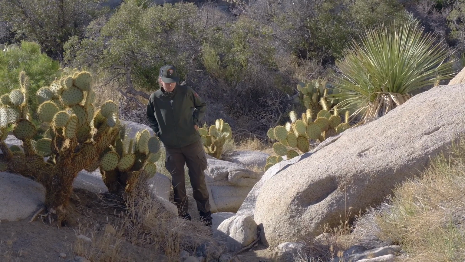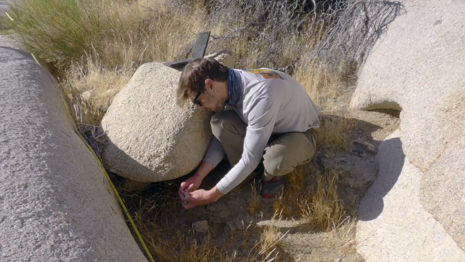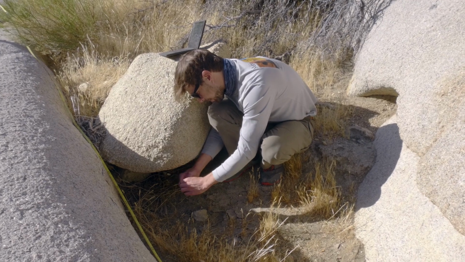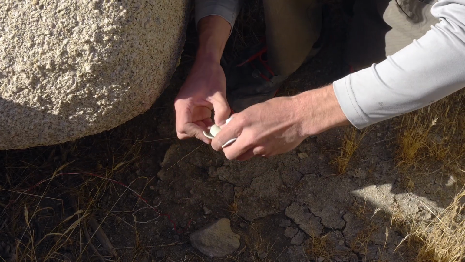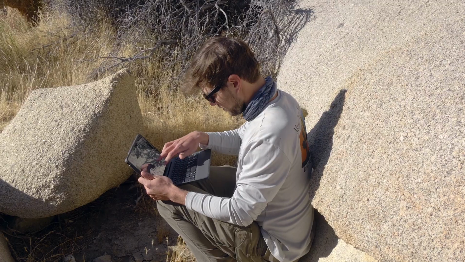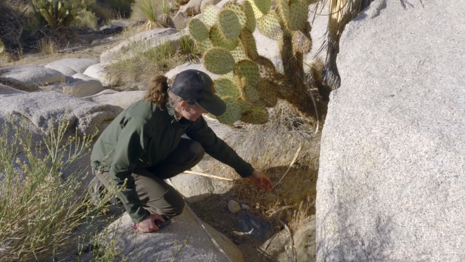So what we do when we monitor springs like this is we first search for water presence, and then we go to where the source is designated and we find a water presence sensor that tells us when water was available at this spring. We download data from the sensor, and then we characterize the vegetation, disturbance, and wildlife evidence at the spring.